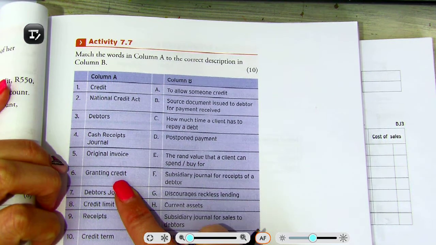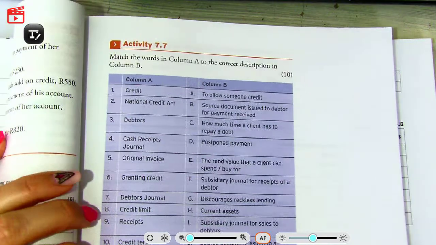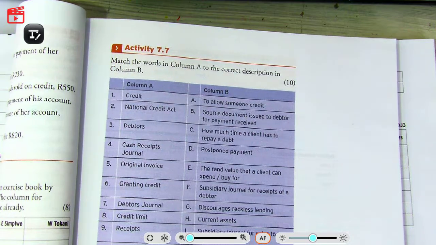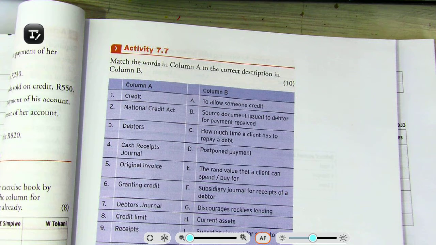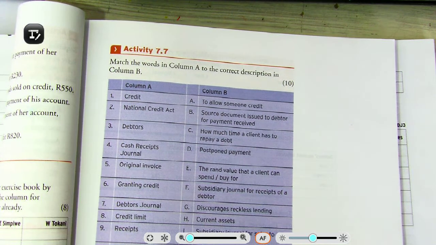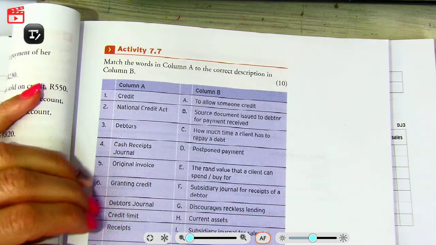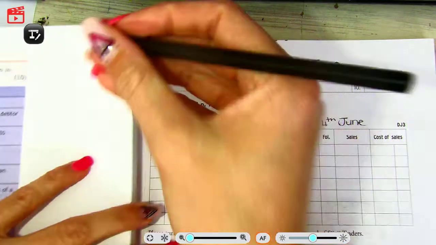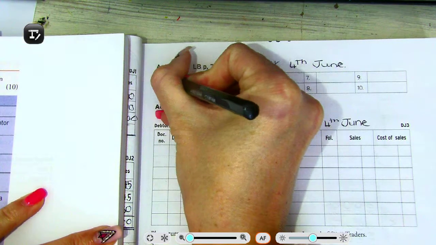Which ones would you say it is? I would say that it is D, a postponed payment. Number 1 is D, a postponed payment.